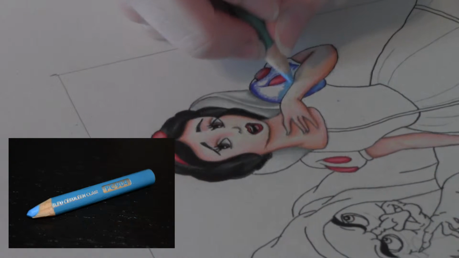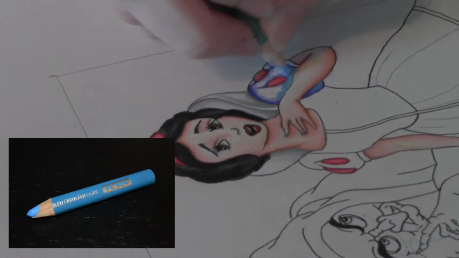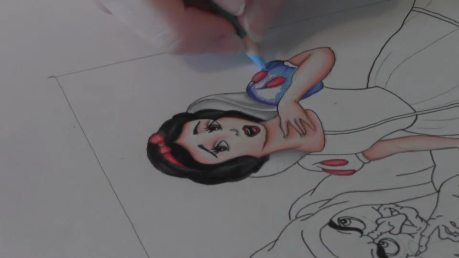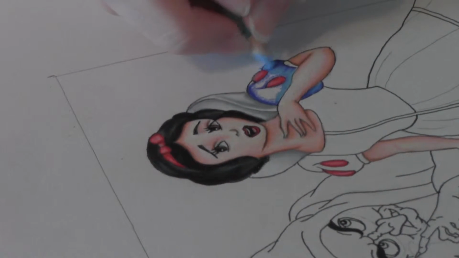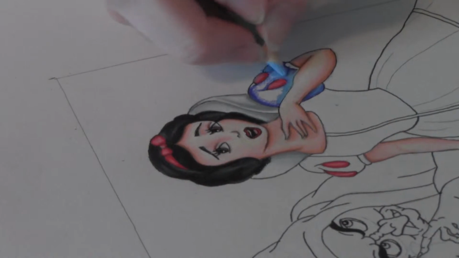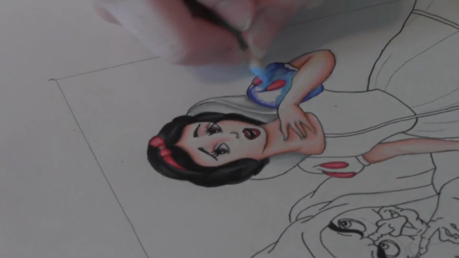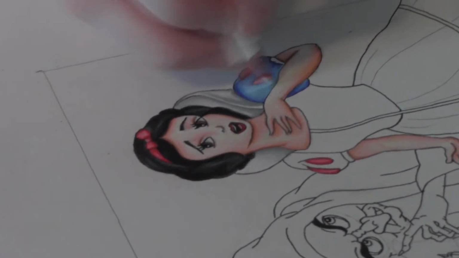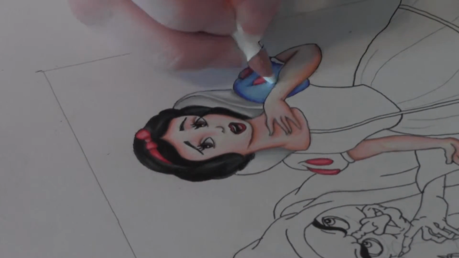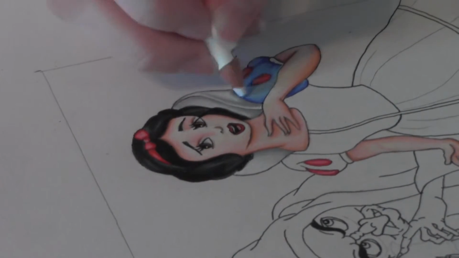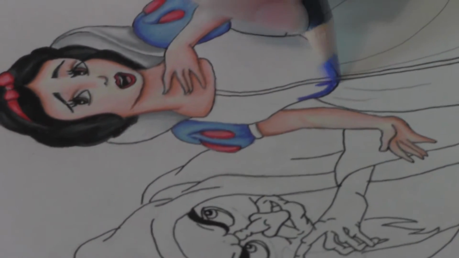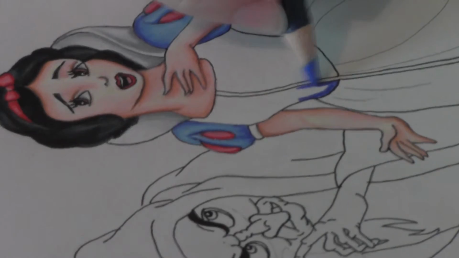Then I will be using the color cerulean to color in most of the rest of her shirt sleeve. And as with everything else, I'm using white to highlight the highest parts. These are the poofy parts on her sleeves where the light is hitting it the most. The bodice of her dress will be the same colors as her sleeves, but I'm using much more of the darker color and less of the lighter colors.